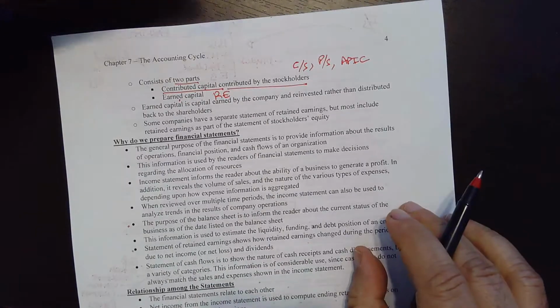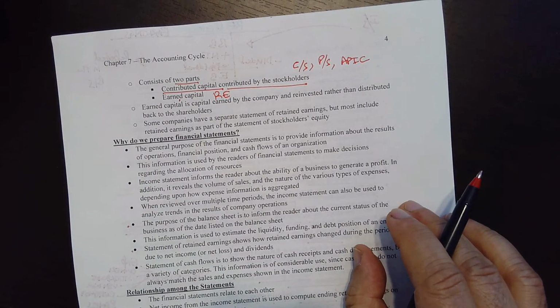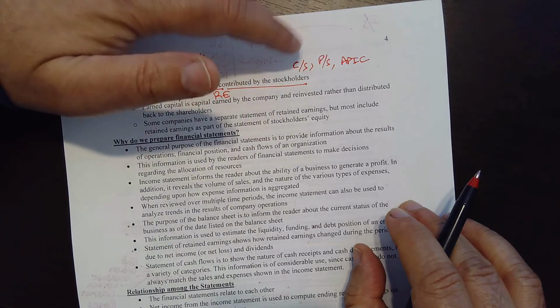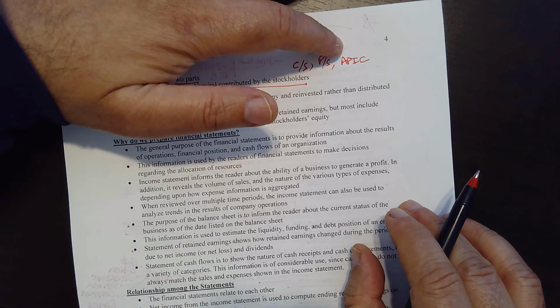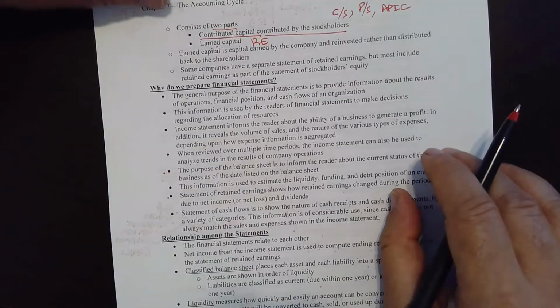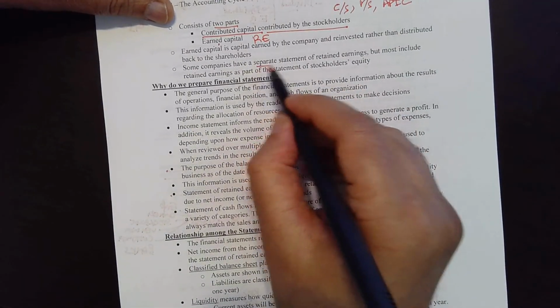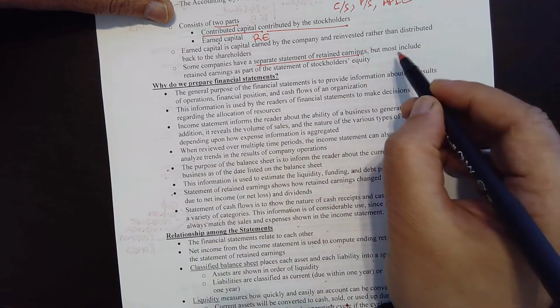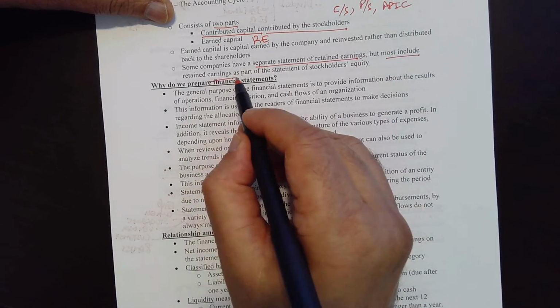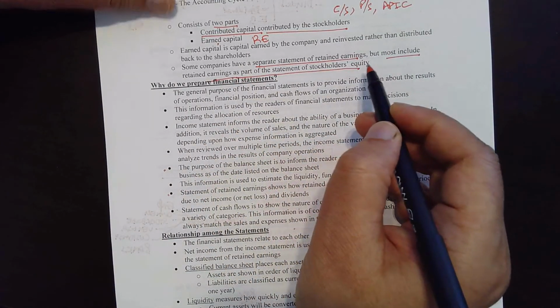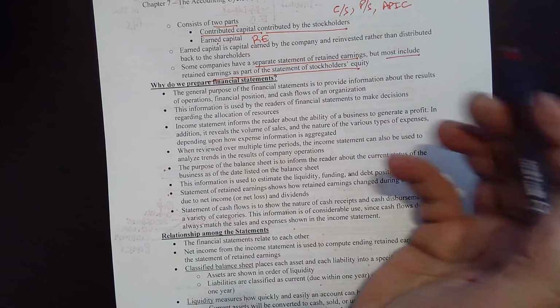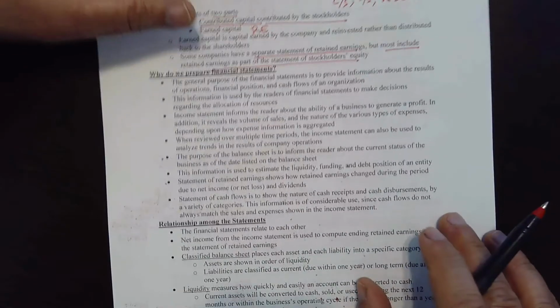So there are two kinds of capital: contributed capital and earned capital. Earned capital is your retained earnings. Contributed capital is our common stock, preferred stock, and additional paid in capital. Some companies have a separate statement of retained earnings, but most include retained earnings as a part of the statement of stockholders' equity. So you can do it either way, it doesn't matter.